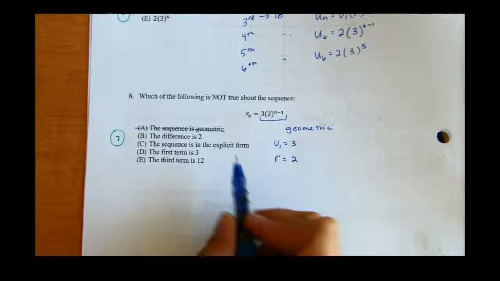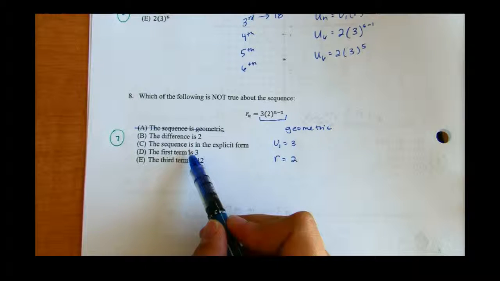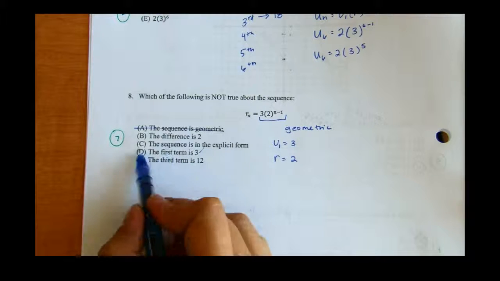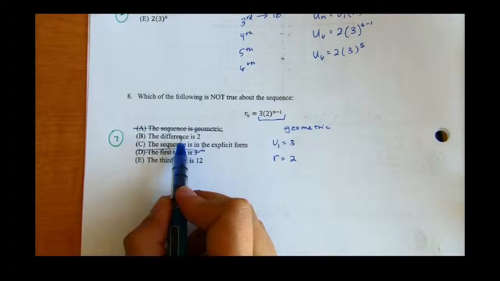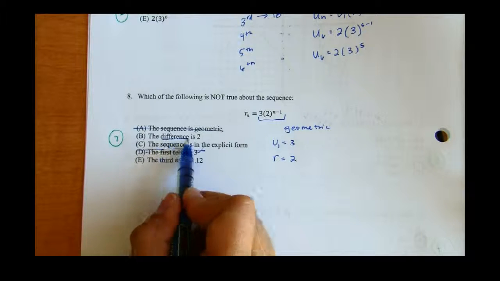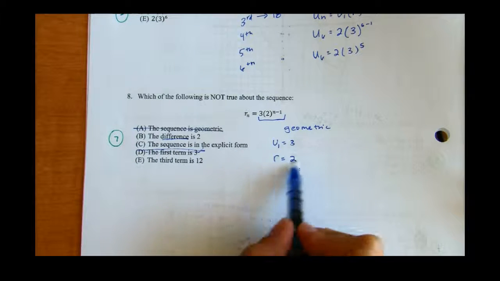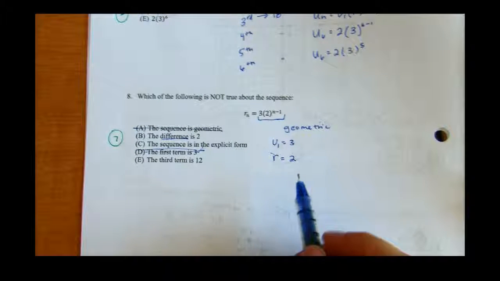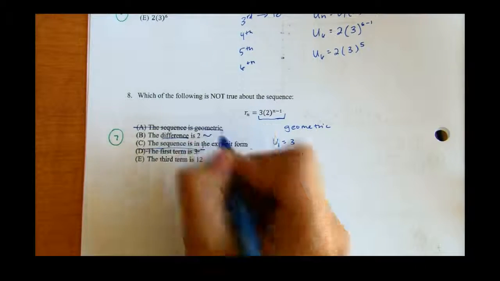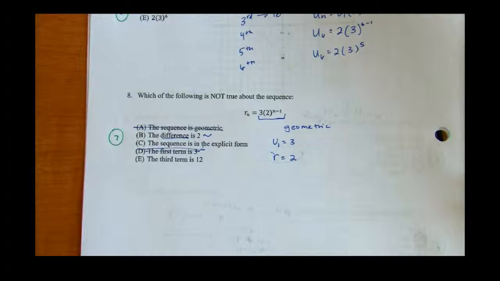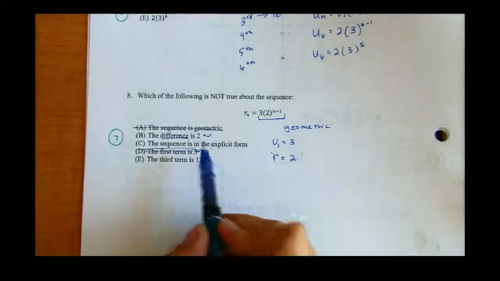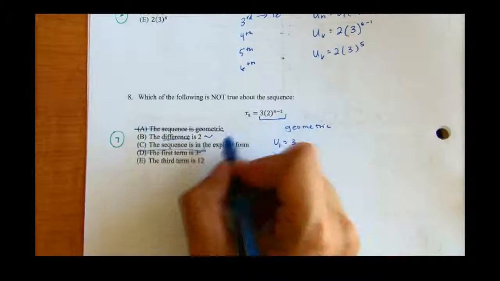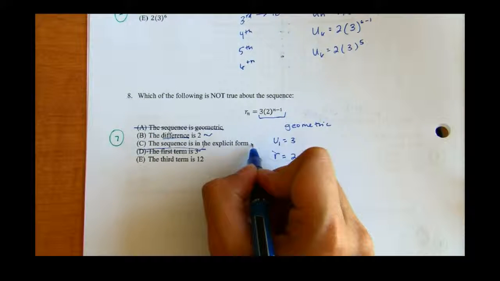And so let's take a look. The first term is 3. Well, I know that is true, so I can cross it off. It says here the difference is 2. I kind of don't think that that's true because I know that the ratio is 2, and a geometric sequence doesn't have a difference. So I'm going to leave that, but put a little squiggle next to it to come back to it. The sequence is in the explicit form. I've got an n minus 1 here in my exponent, so yeah, it is. I'm going to cross that one off.